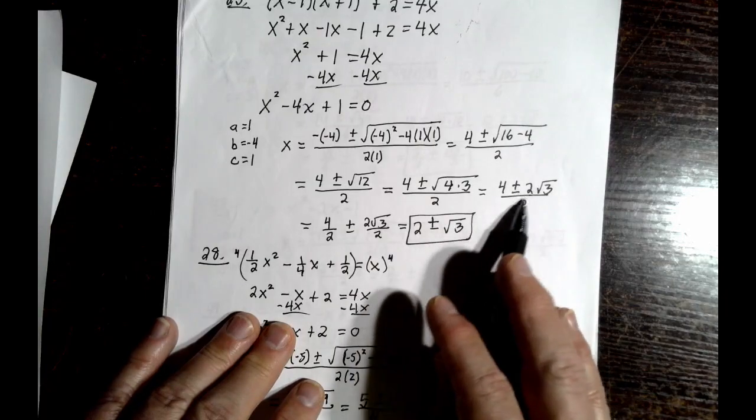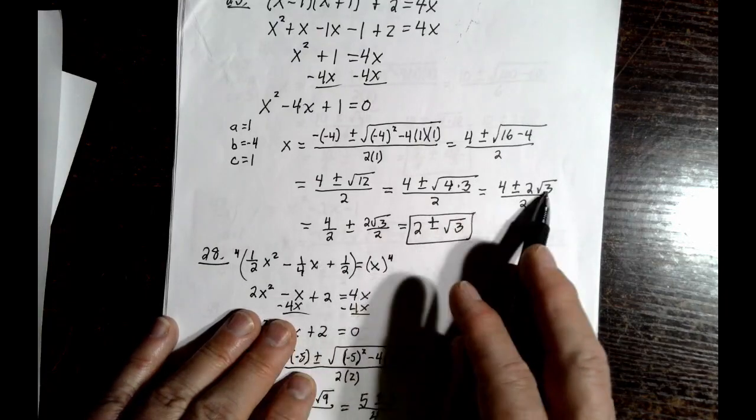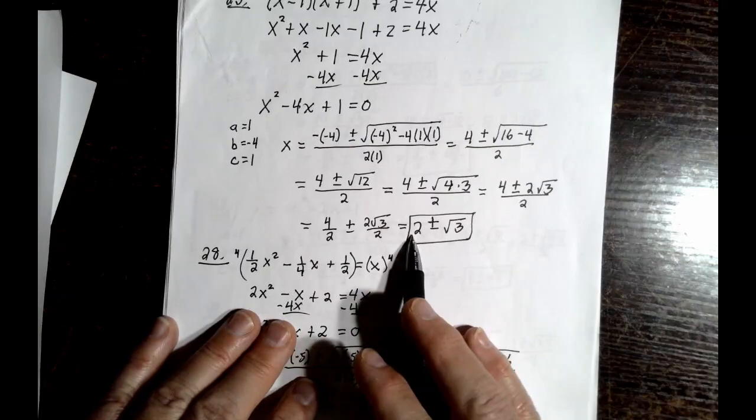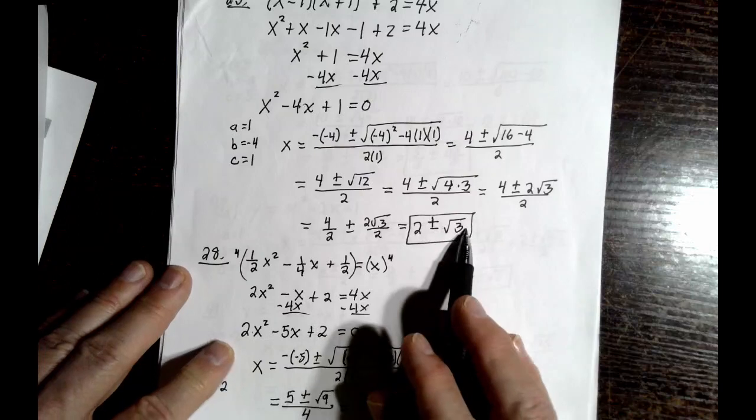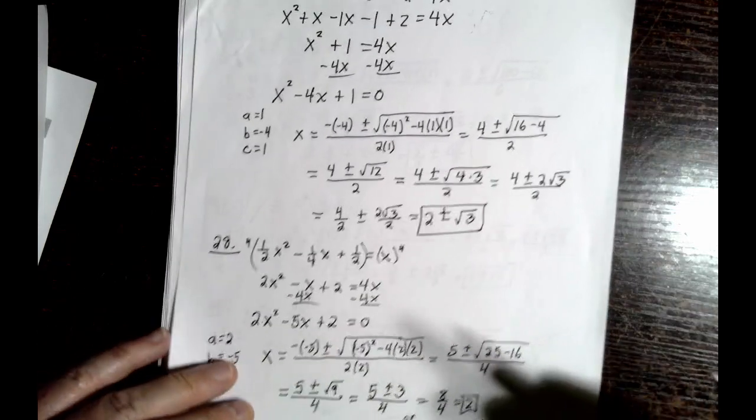Now, you can divide each one of those by 2. 4 over 2 and 2 root 3 over 2. 4 over 2 is just 2. And these 2 cancel, and you're just left with the square root there. So that's your answer. 2 plus square root of 3 and 2 subtract square root of 3.